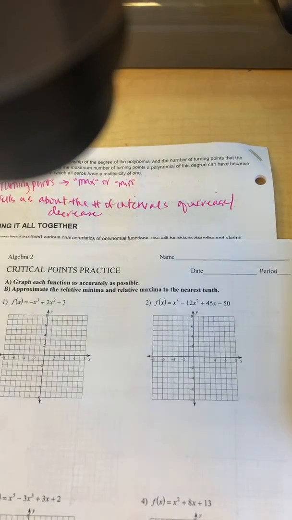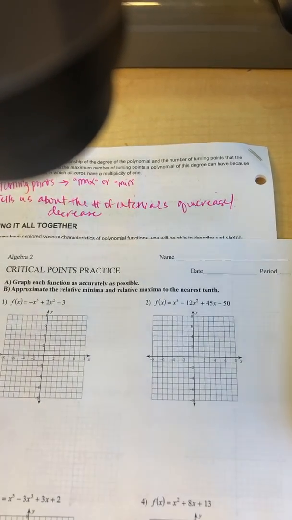Do you see how I have 10 blank graphs? All I want you to do is do part A in my directions. Graph each function as accurately as possible. This was page number 15. If you'll take one and pass it and get to graphing, okay?